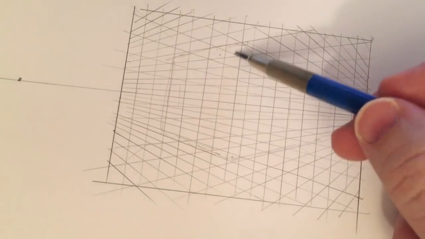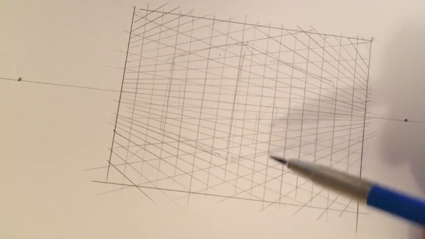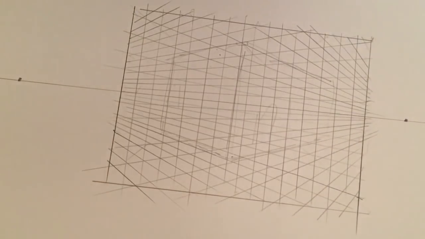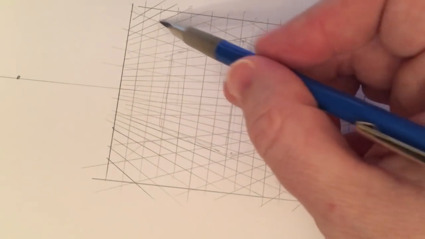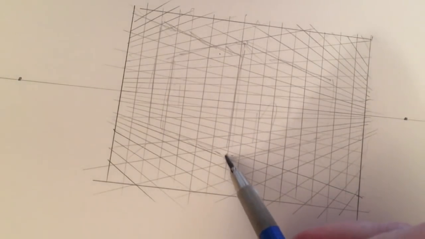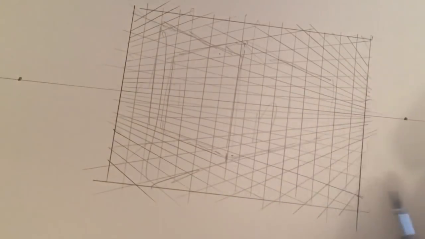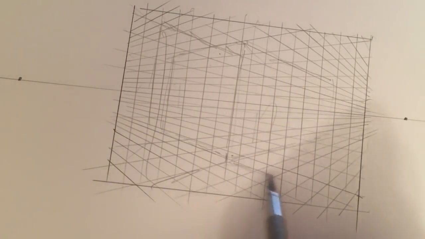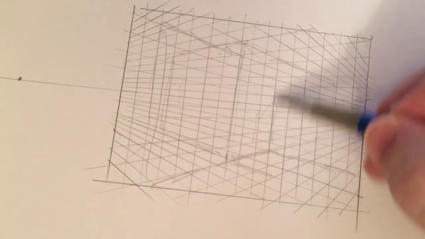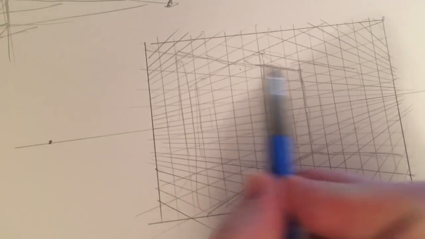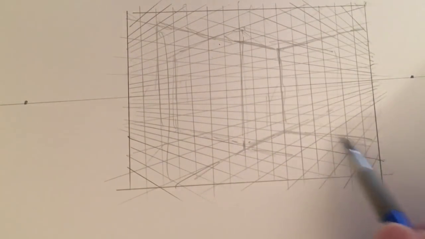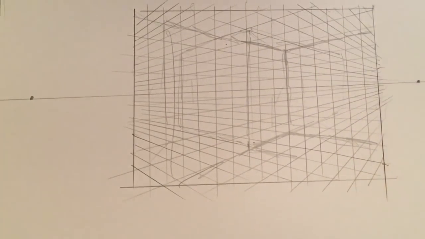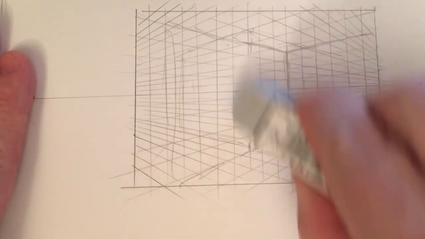So you can actually see a building sticking out like that, or you could go ahead and make it the inside of a room, like so. All right. Let's bring this in a little bit more, and we'll make this line and this line and this line. Now, rules of the horizon line still apply.